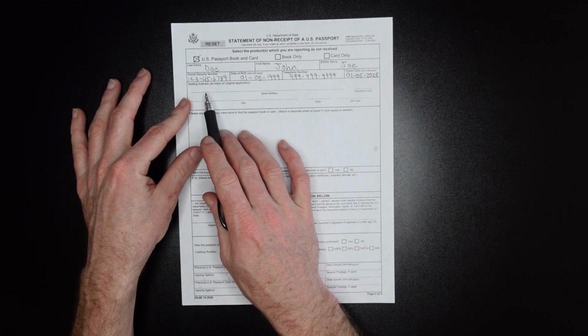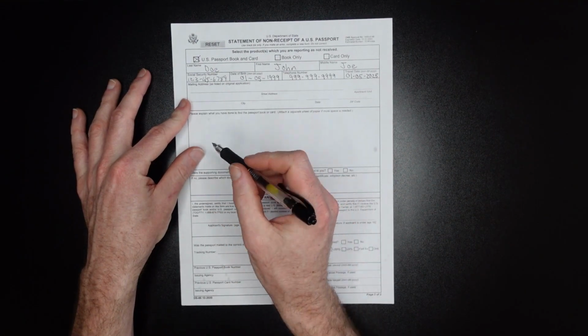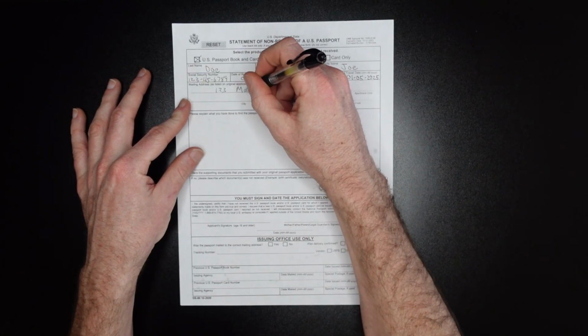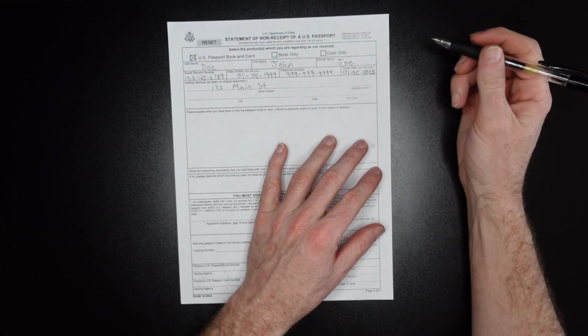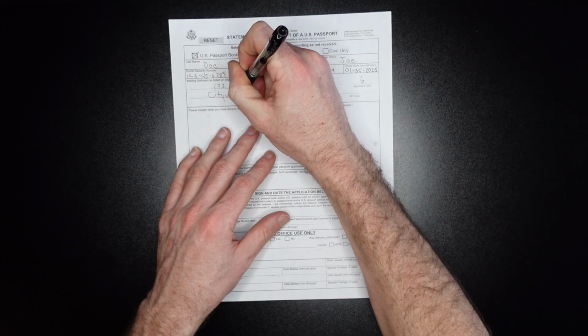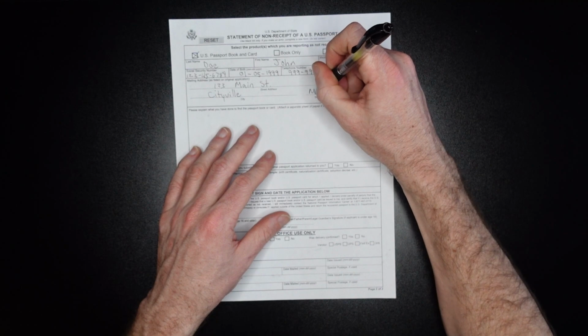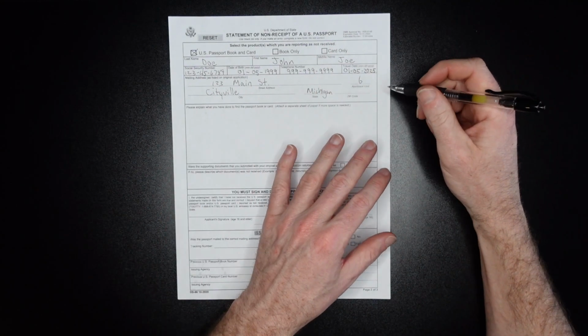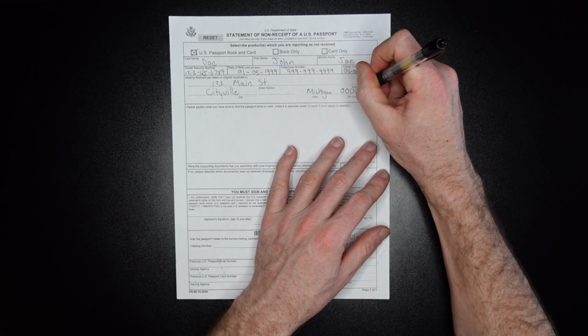So what is your mailing address? Make sure you write the address right here. So it might be 123 Main Street. And you might have an apartment number that could be number 6. Or the city we could be living in could be Cityville in the state of Michigan. I'm going to write it out just for clarity, and the zip code might be 00000.